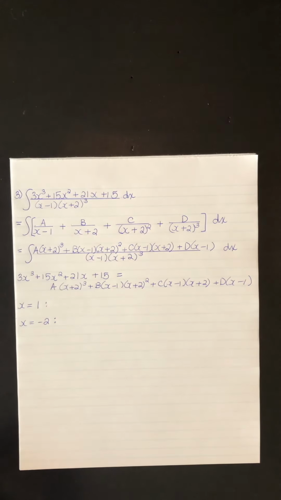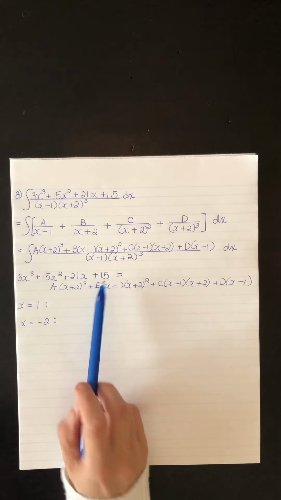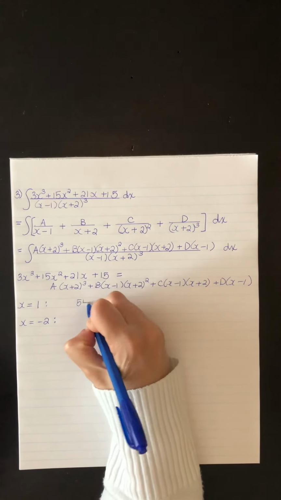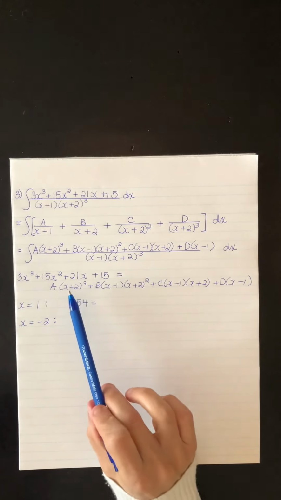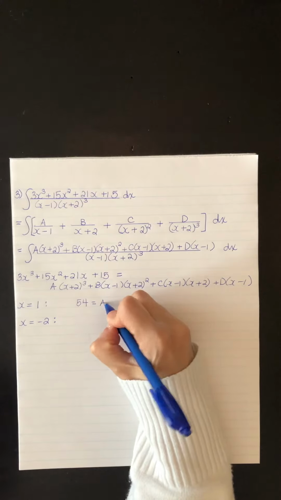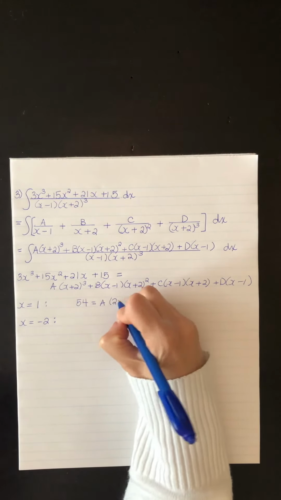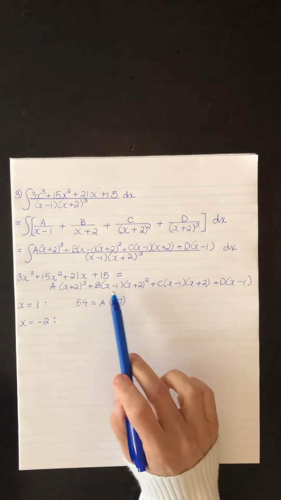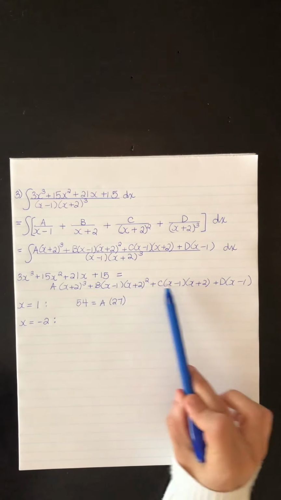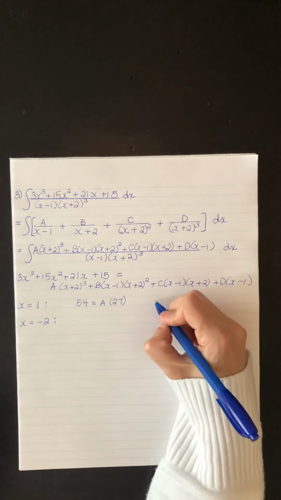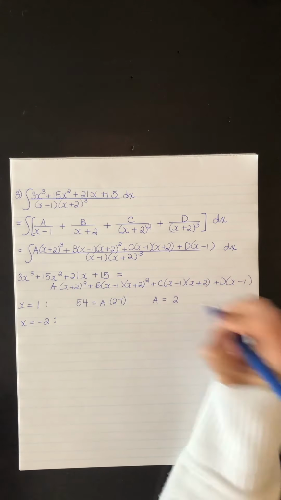Okay, so first you would substitute x equals 1 into the left side wherever there is an x. You would get 54 on the left side. Now on the right side, if we substitute 1, we're going to have A times 3 cubed, or A times 27. The other terms, if I put a 1 here, a 1 here, a 1 here, the other terms will all be 0. So we find immediately that A is 54 divided by 27, or 2.